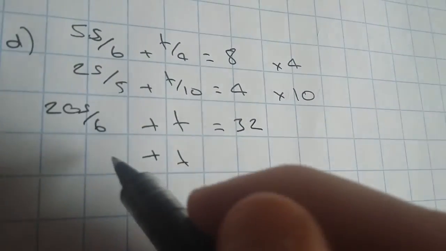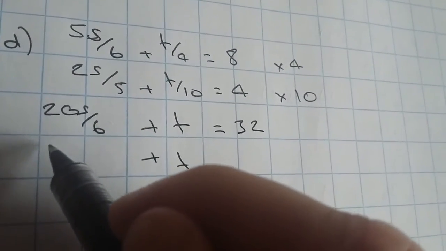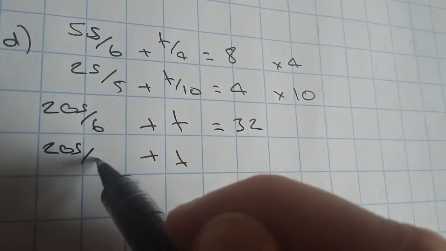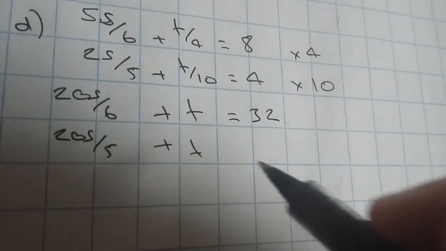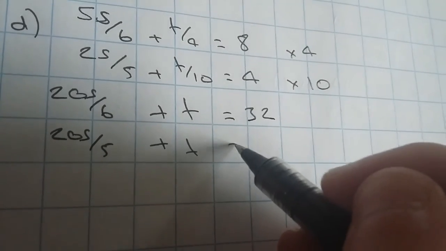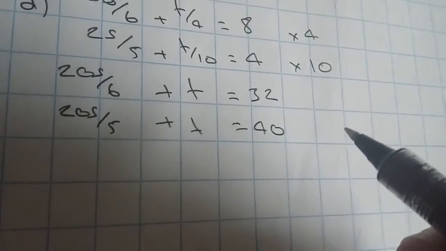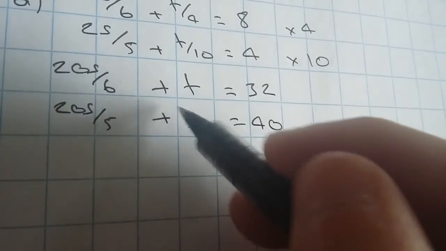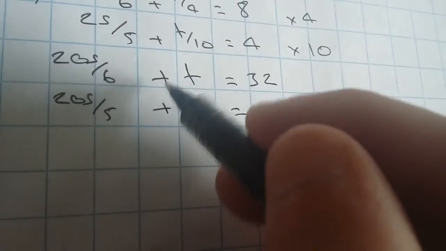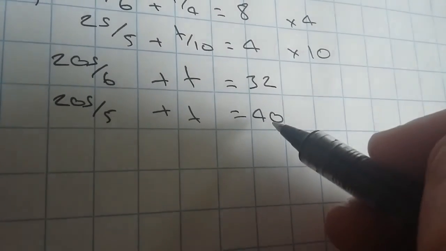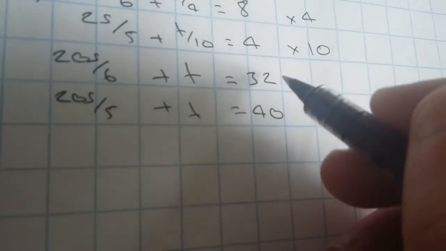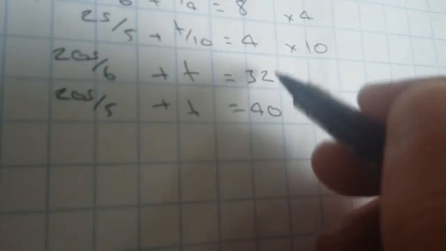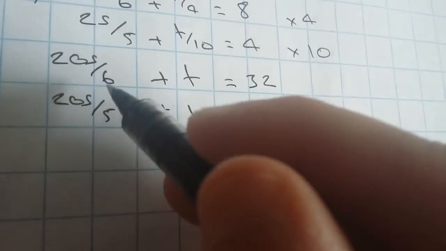Bottom one multiplying through by 10, so I get 20s over 5 this time. Got the T there, and then on the bottom I'm going to have 40. Okay, signs are the same. Where I've got these coefficients the same, the signs are the same, so I'm going to take these equations away. Again, I'm going to do the bottom one, take away the top one.